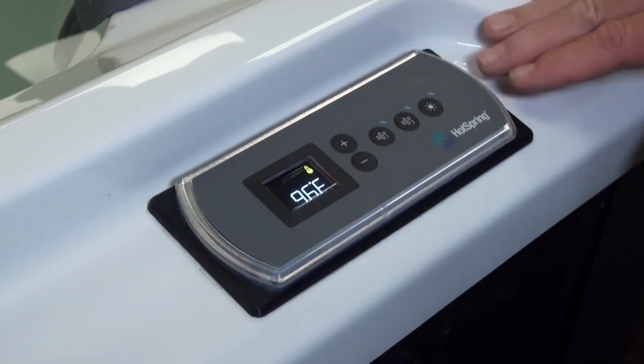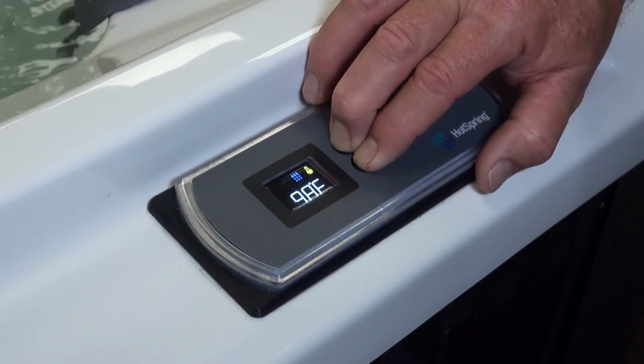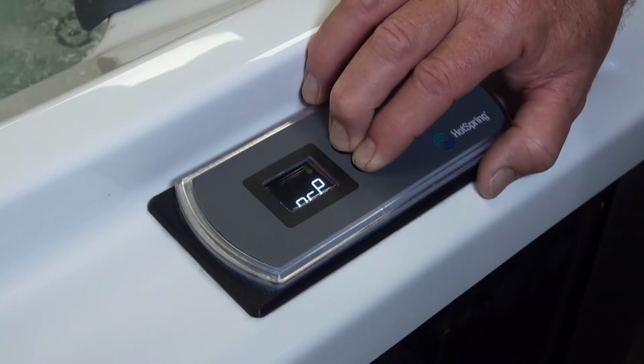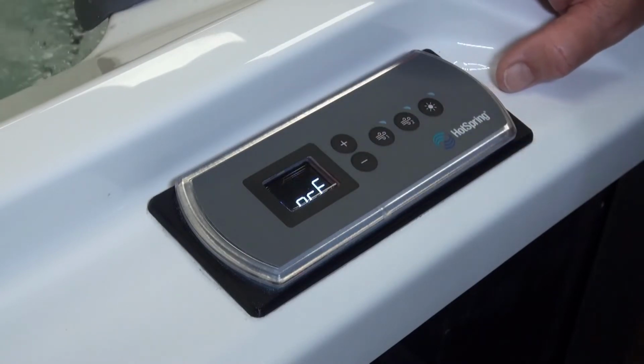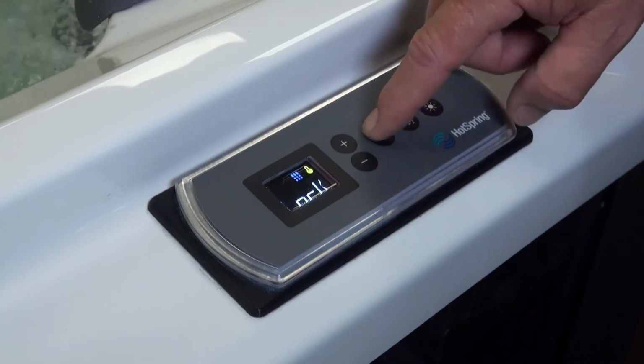Now if I want to lock out the entire panel, I push and hold it, and I just keep holding it. Keep holding it. Now there's the full lock. Everything is locked out now. You can't turn the pump on or off, or change the temperature.